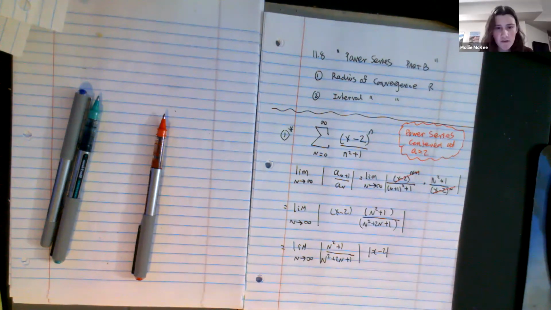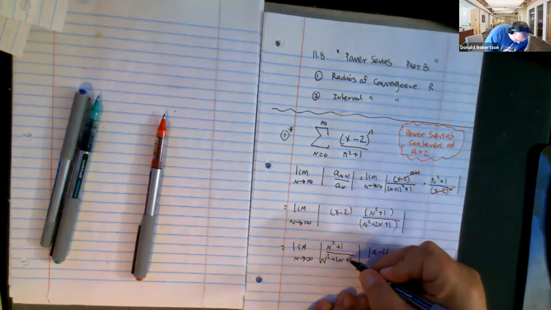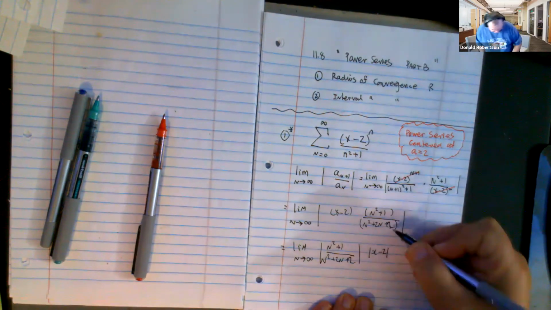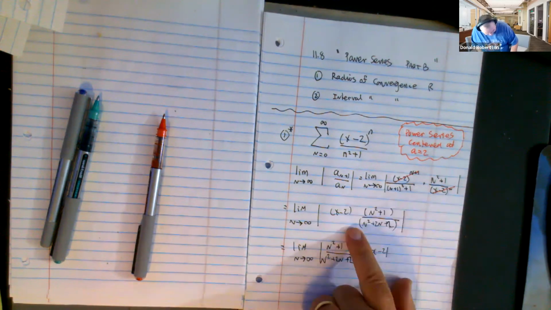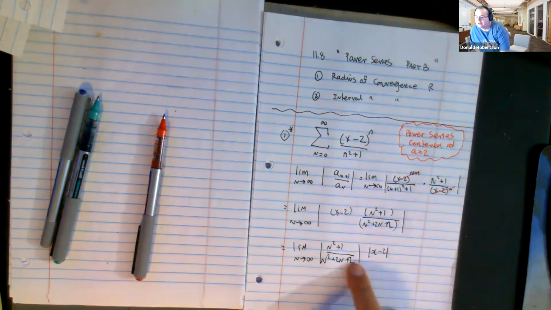Didn't we forget a plus 1? Shouldn't it be n plus 1 squared plus 1, right? Yeah. And then you add another 1 to it. So that should be n squared plus 2n plus 2. See, n plus 1 squared had n squared plus 2n plus 1, but another 1 makes it 2. So I missed a 2 there. Is that okay? Right. Okay.